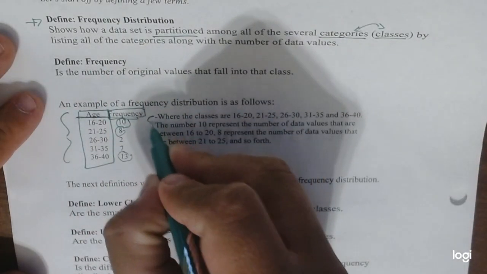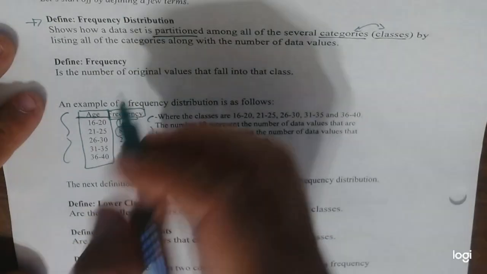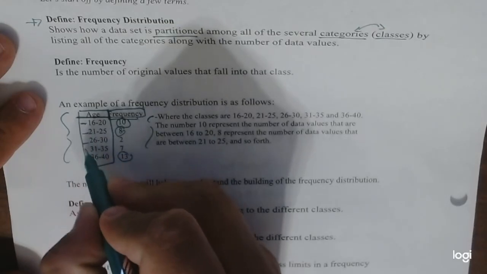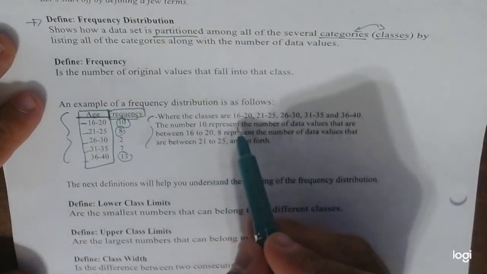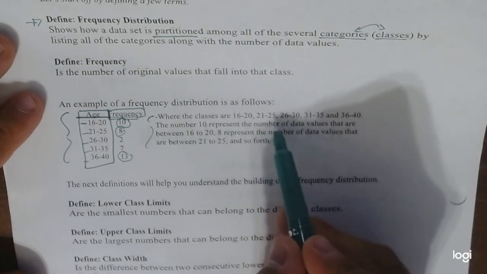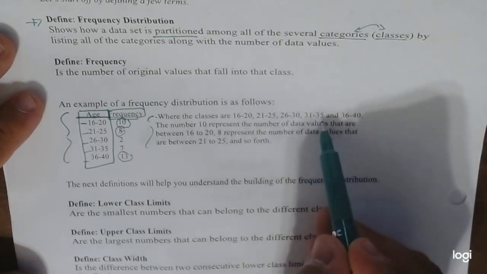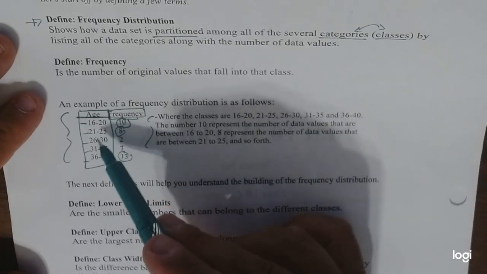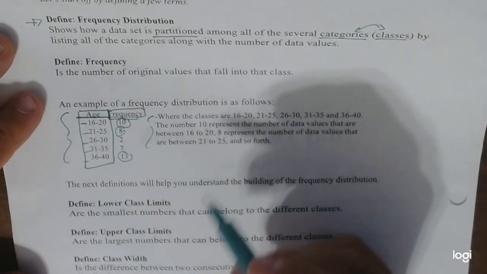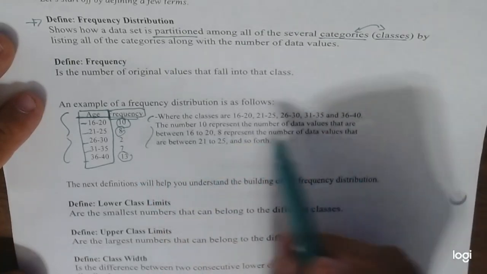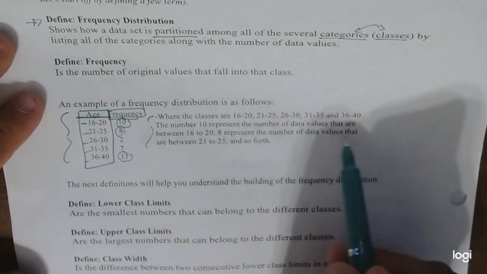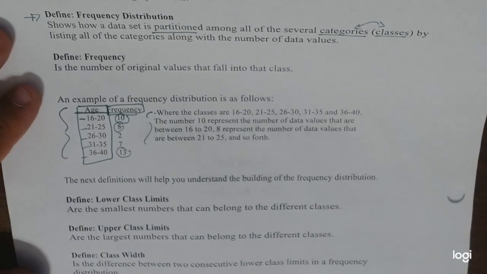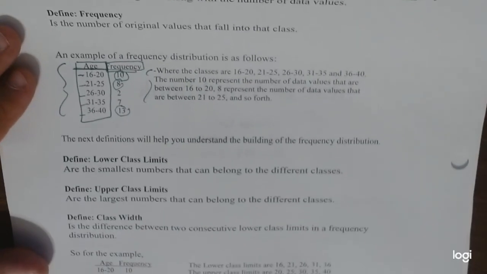Now, on top of this, we have this little pusher here. So the classes, if you know what the classes or categories are, these are the classes themselves. These 5 here. So there are 5 classes: 16 to 20, 21 to 25, 26 to 30, 31 to 35, and 36 to 40. Those are the classes. So we have 5 total classes here. 1, 2, 3, 4, 5 classes. And it illustrates exactly what I said: 10 represents the number of data values that lie between 16 and 20. So we have 10 people between those individual categories themselves. That's pretty much what we're going to deal with in this couple sections.